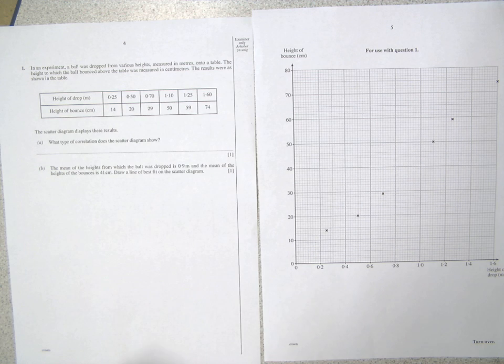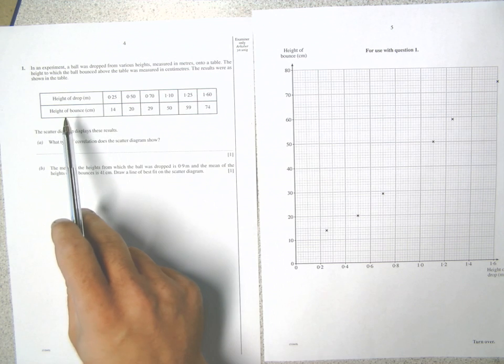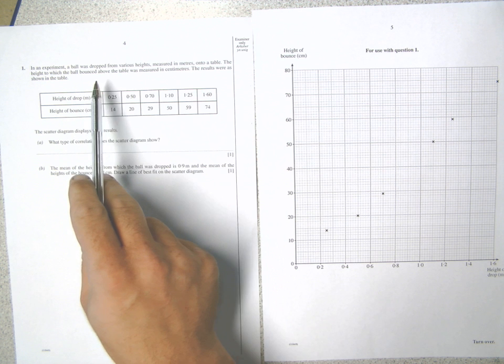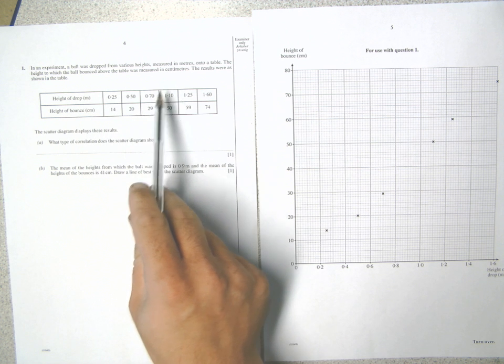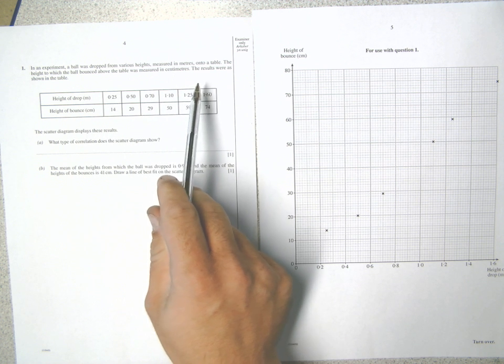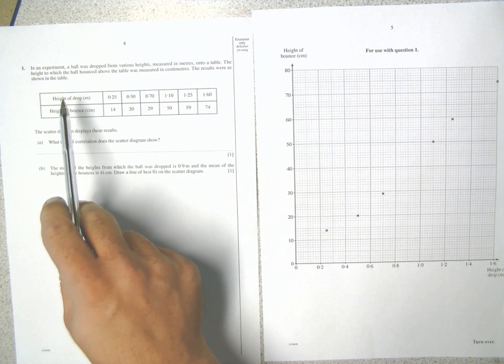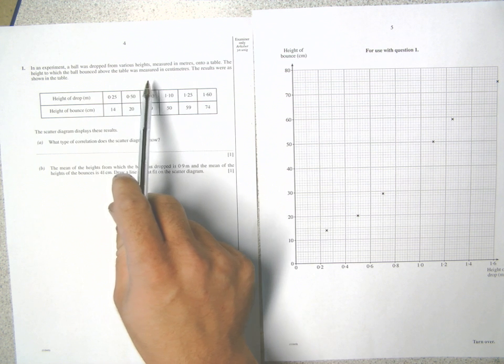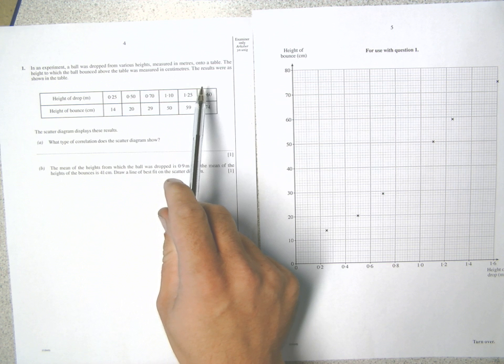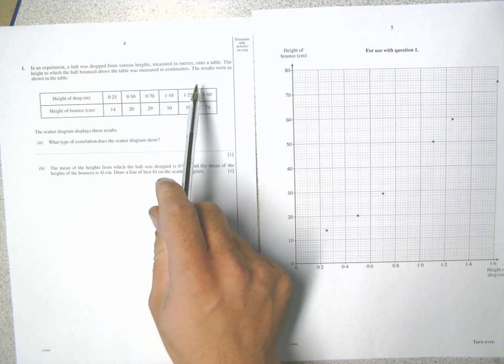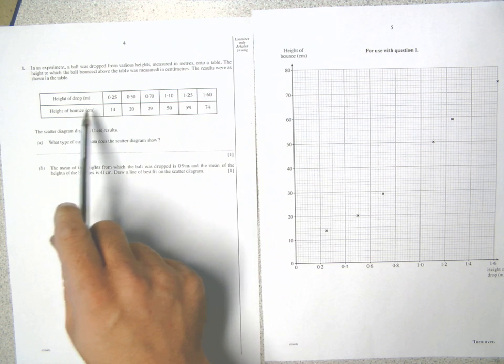Okay, scatter graphs. The previous question here is comparing an experiment. A ball was dropped from various heights, measured in meters, onto a table. The height to which the ball bounced above the table was measured in centimeters. The results were shown in the table below.